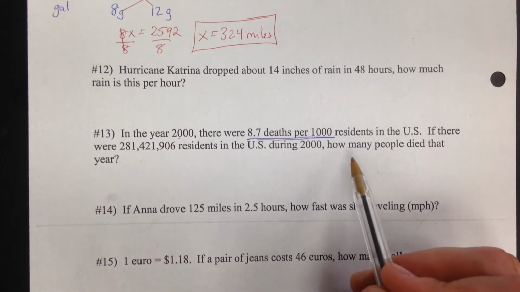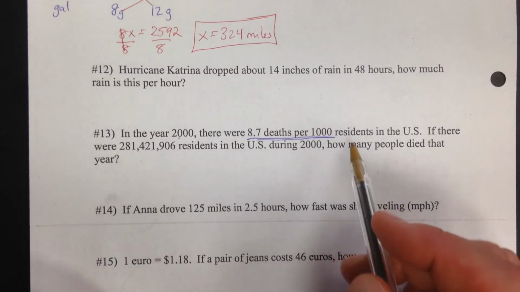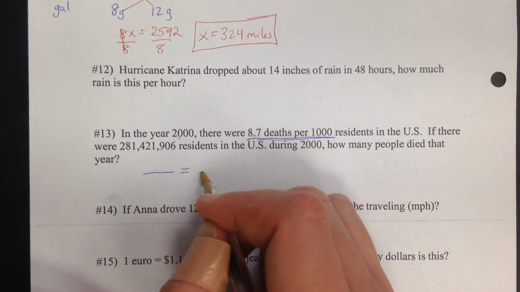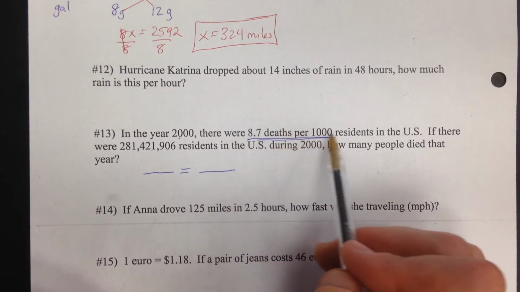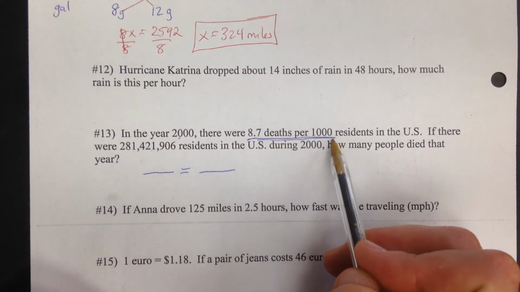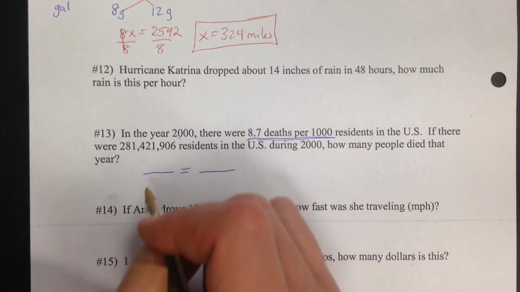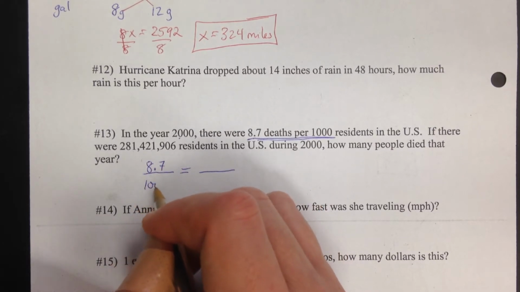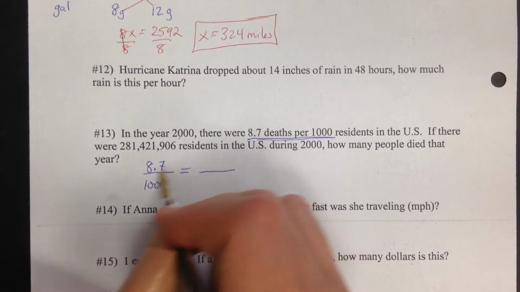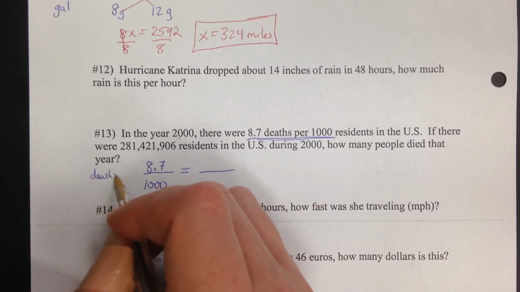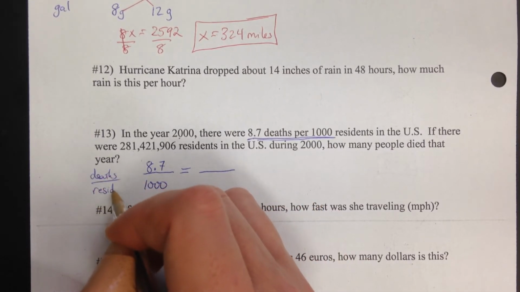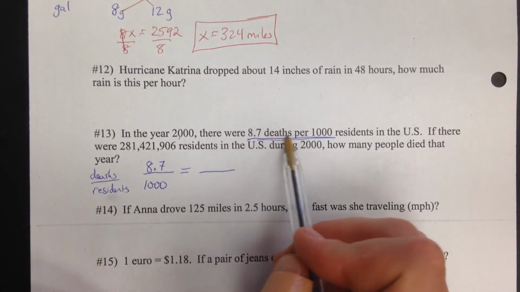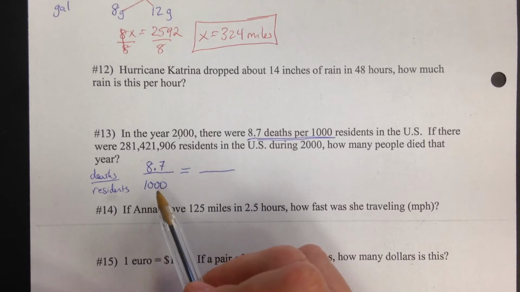Okay, it's kind of a dark problem here, but we're going to make a proportion because we are comparing two things. We're comparing deaths for every 1,000 residents, comparing that to residents. So I'm going to put 8.7 over 1,000. So I'm putting deaths on top and residents on the bottom in the denominator. Deaths over residents. So 8.7 for every 1,000 residents.